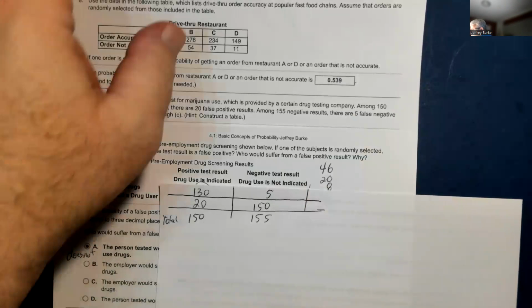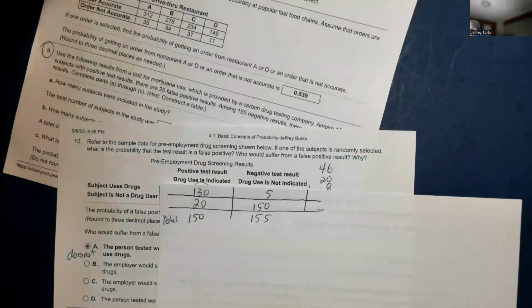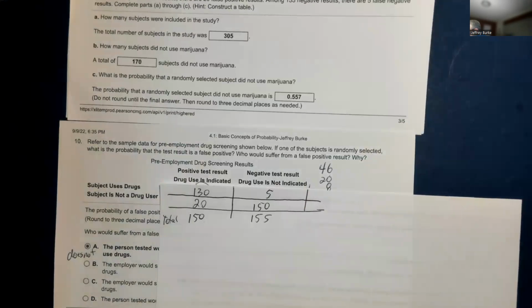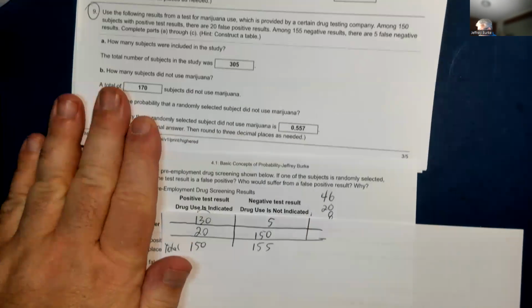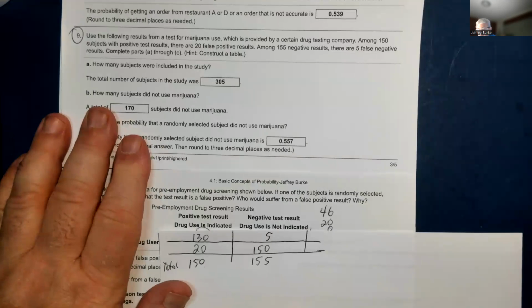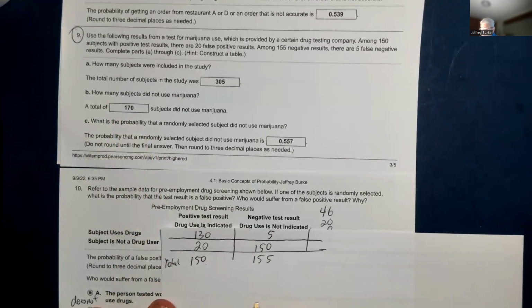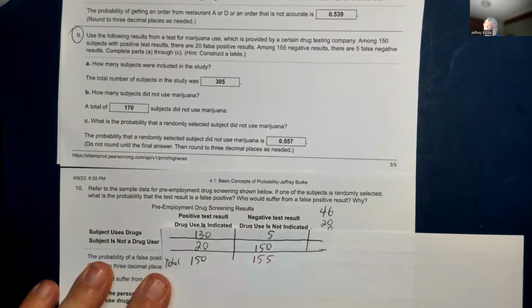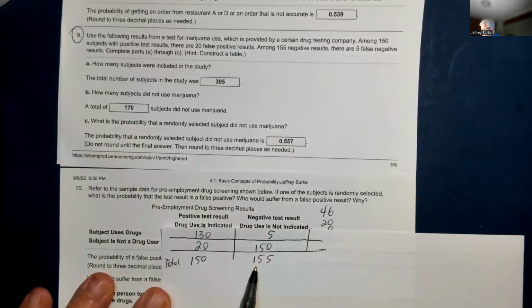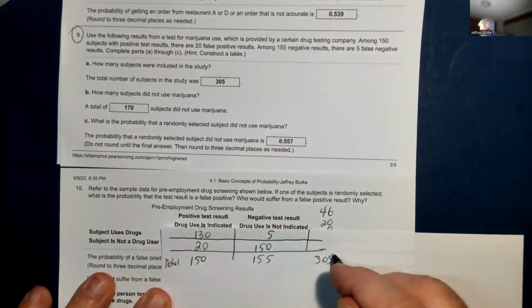So with that in mind, let's go ahead and take a look at the questions and see what we can find. All right. So how many subjects were included in the study? Well, you have 150 plus 155, so that's 305.